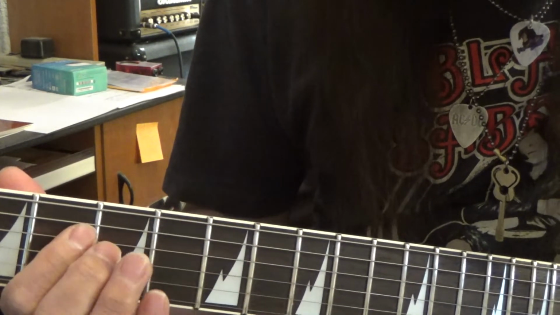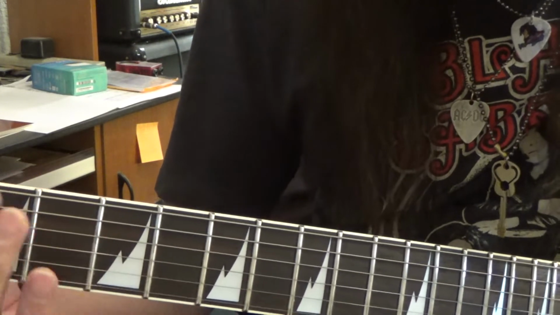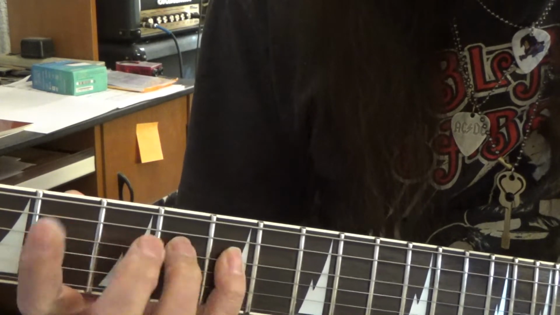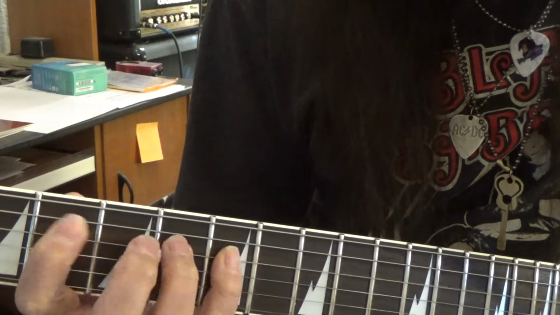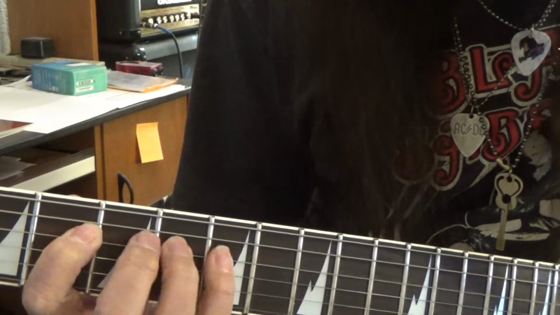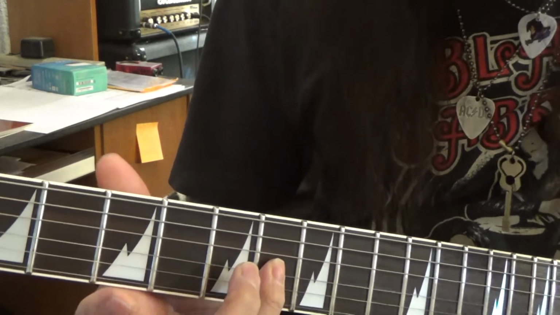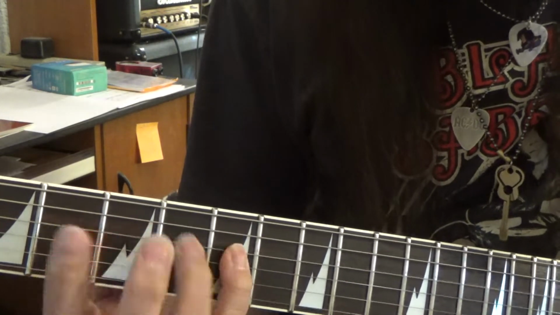And you could add the 6 here. That's your F sharp. Then you've got your flat 5 that you're adding right here, so you could go.